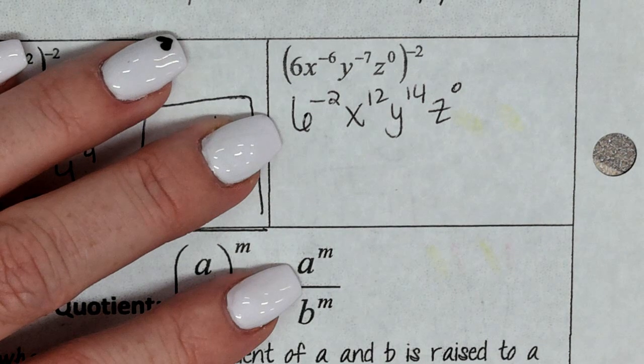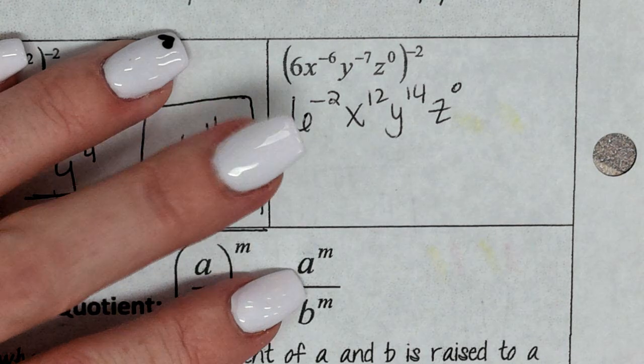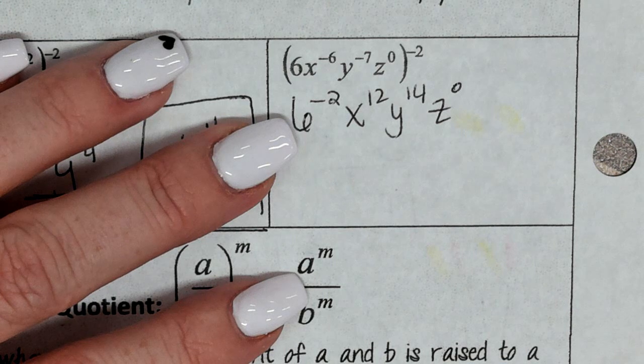Check step 1 and see if you got it right. Is it fine if we don't even put the z? Yes, I'm just showing my work right now. But this is not a good answer, is it? What's going to have to go to the bottom? 6 squared. And what is 6 squared?